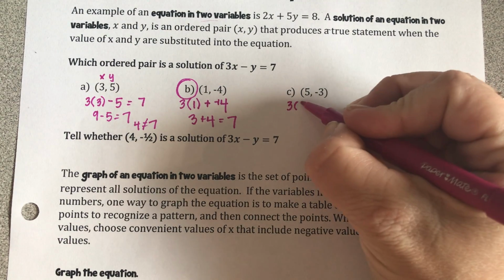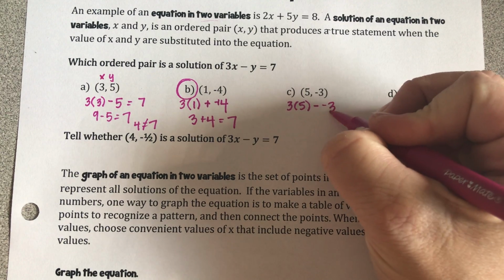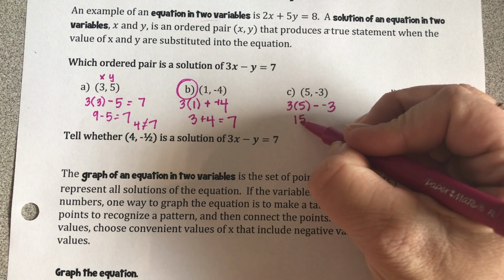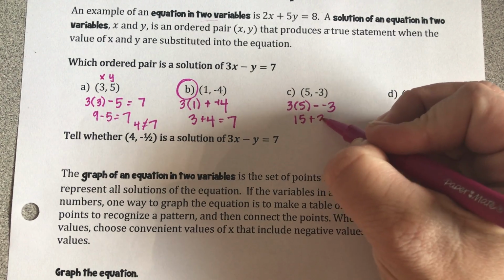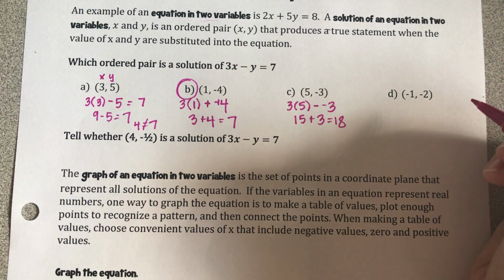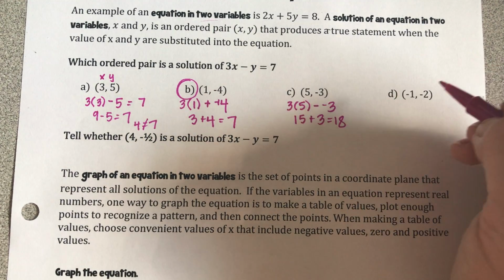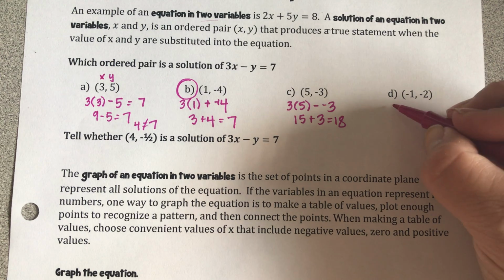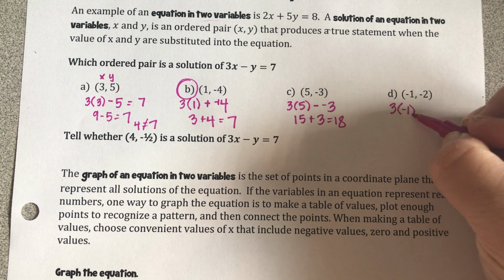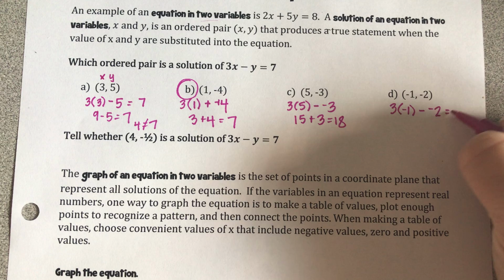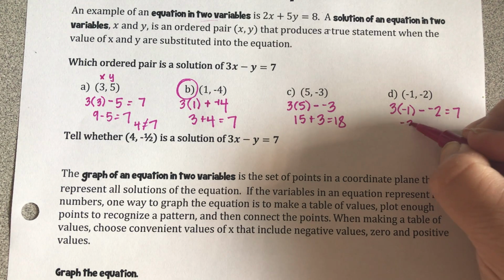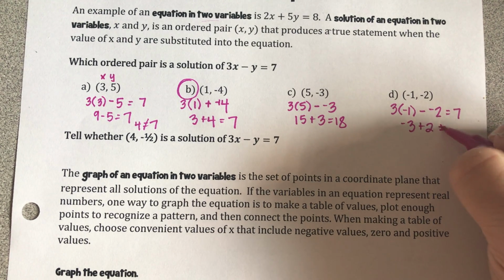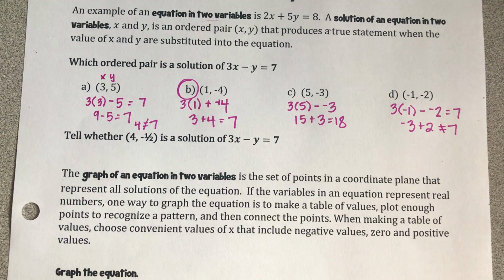Okay, let's try the others and see if they work as well. So 3 times 5 minus negative 3. So 15 minus negative 3 is 18. Does that equal 7? No. And then this one right here. So 3 times negative 1 minus negative 2, does that equal 7? Negative 3 plus 2 does not equal 7, so this one is not a solution.